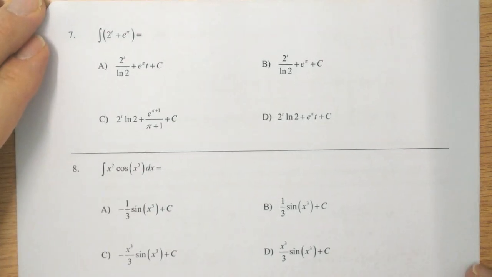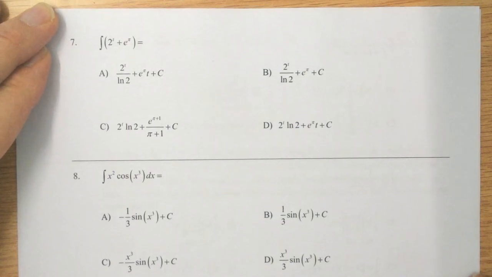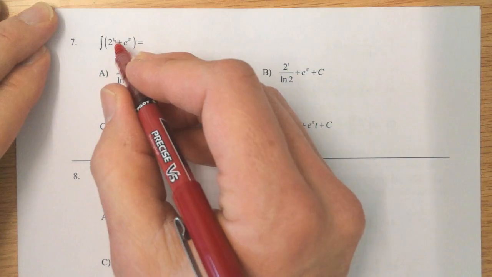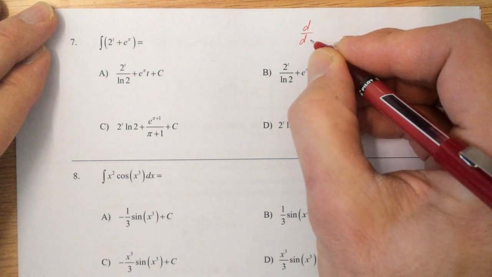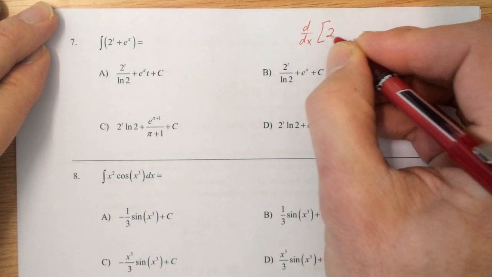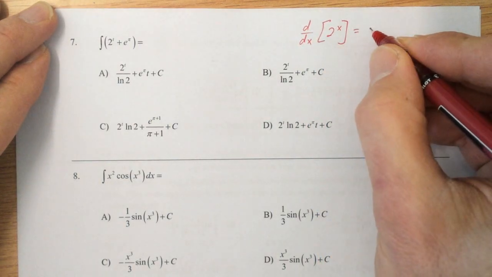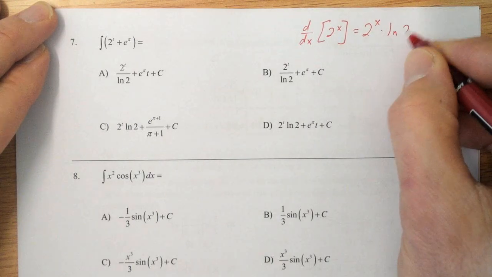Number 7 is another problem that does not require u substitution. It's just a higher level antiderivative using our basic rules. But it does also get into the idea that we have to find the antiderivative of an exponential function. If we think about the derivative of an exponential function, we learned that it derives to itself times the natural log of the base.